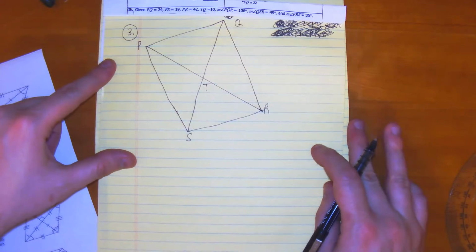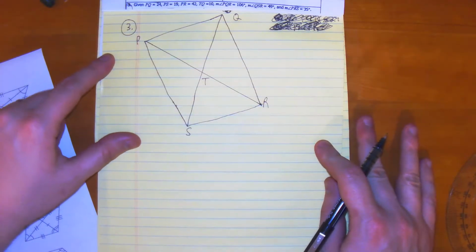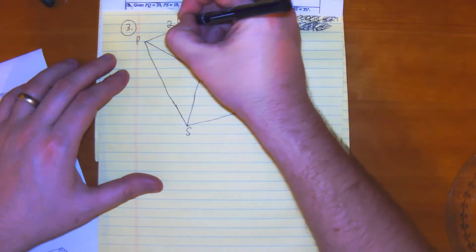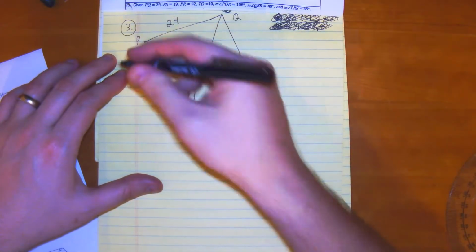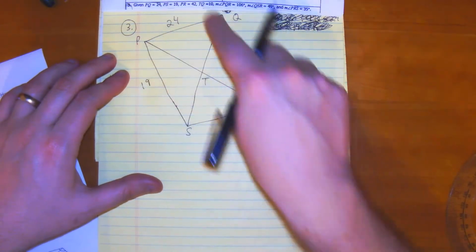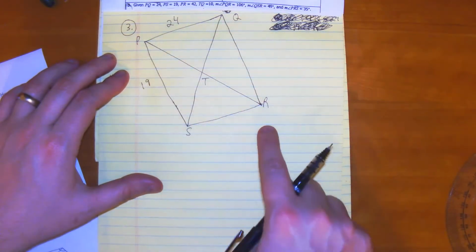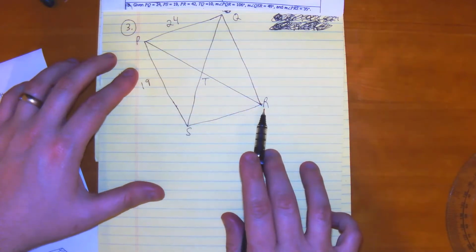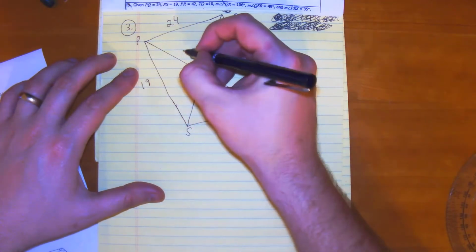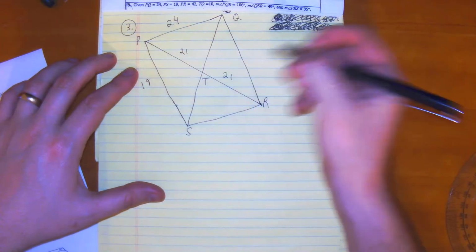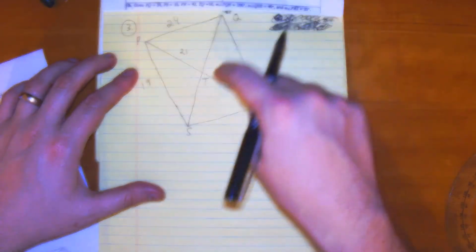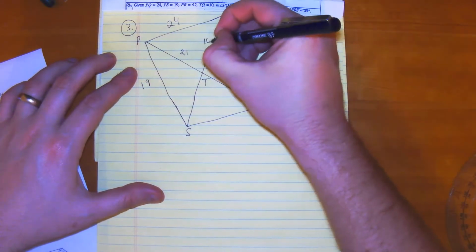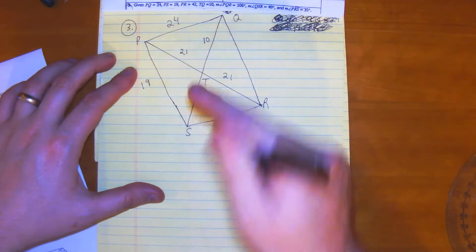Alright, so the first thing we're going to do is label the information given. We have PQ is 24. We have PS is 19. PR is going to be 42, so the full length is 42. Since T is a midpoint, this is 21, this is 21. Then we have TQ, which is going to give us 10. If this is 10, T is a midpoint, S is going to be 10.